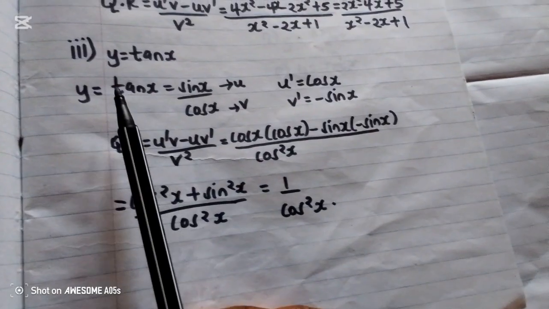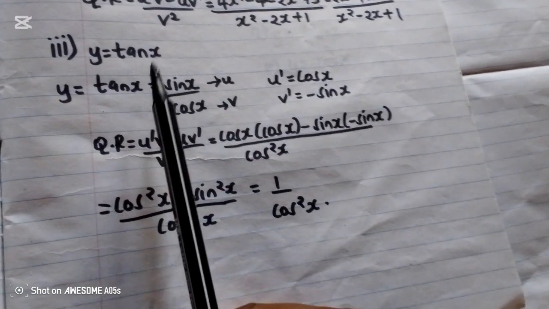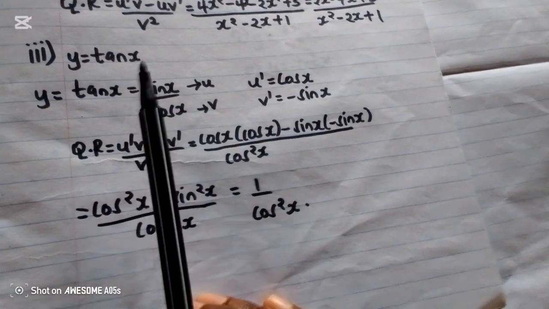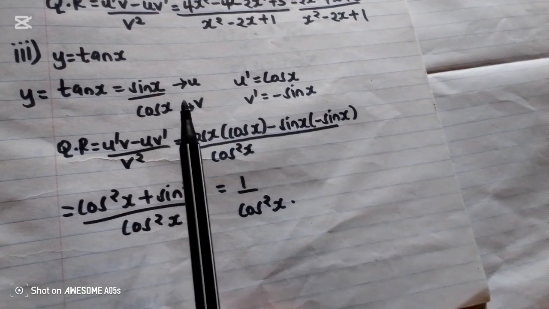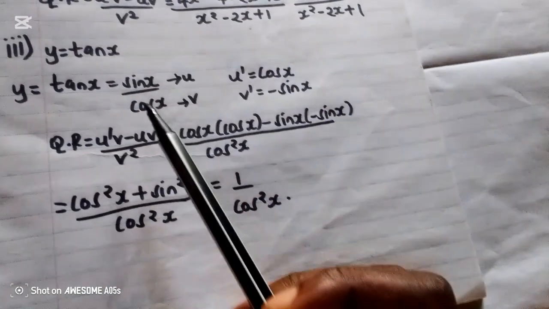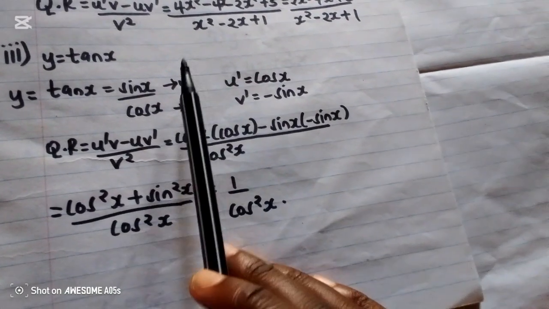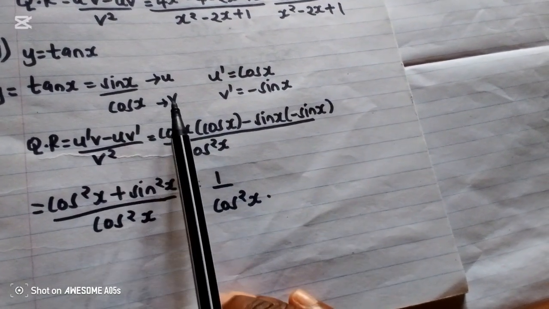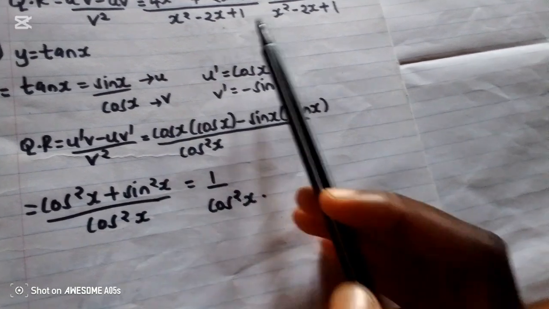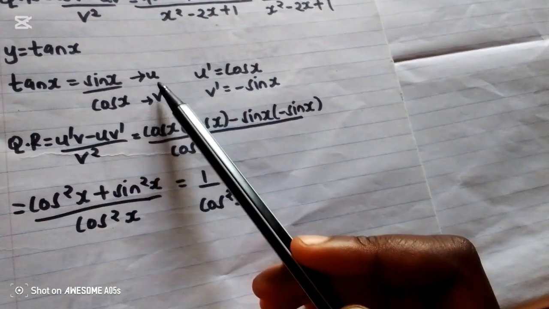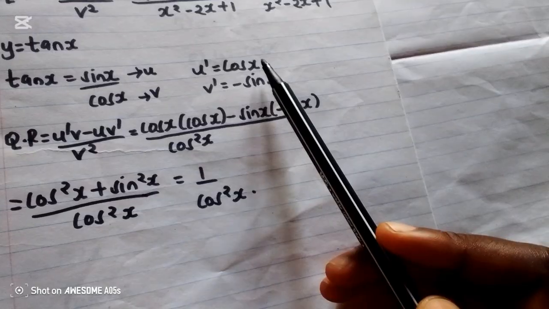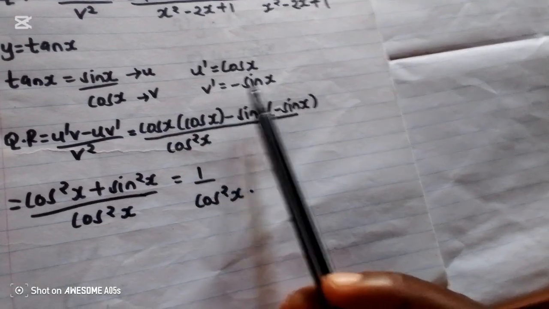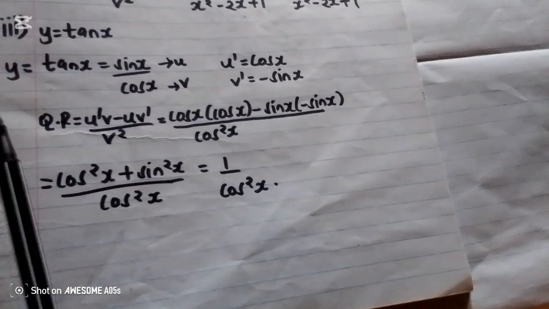Example number 3. y equals tan x. So tan x is the same as sin x over cos x according to the trigonometric standards. So we let sin x be u and cos x be v. Differentiating u with respect to x, you will have cos x. Differentiating v with respect to x, you get negative sin x.